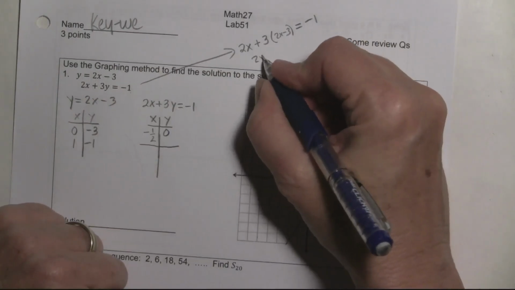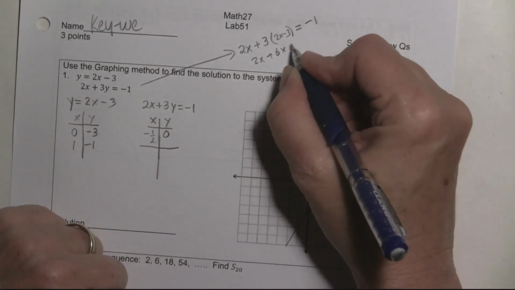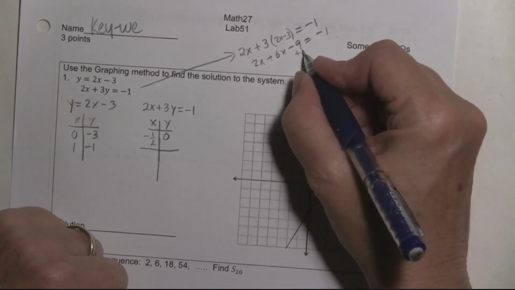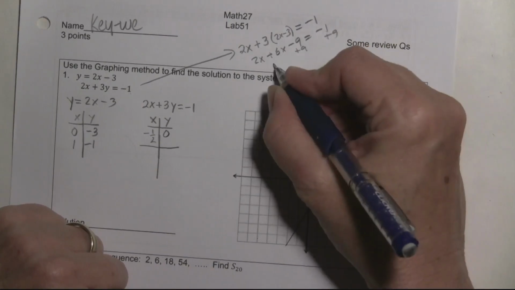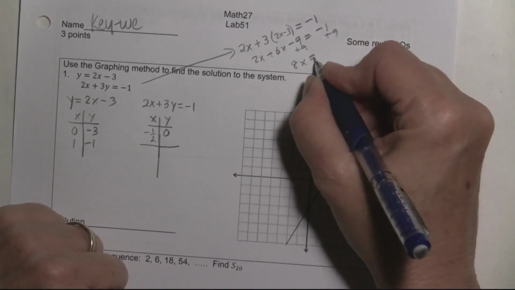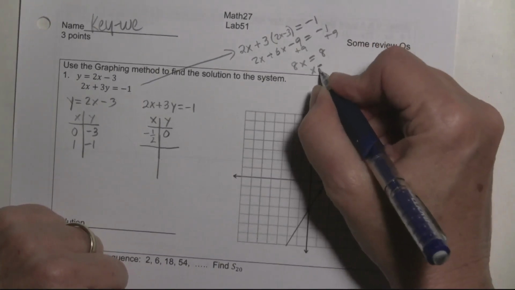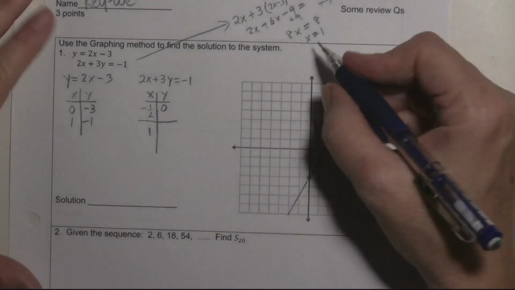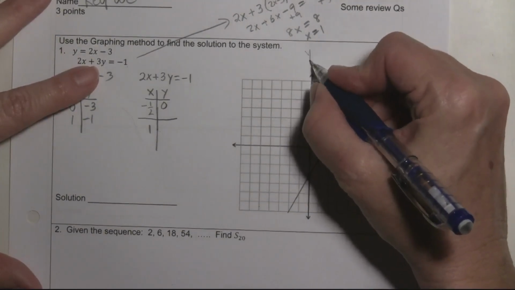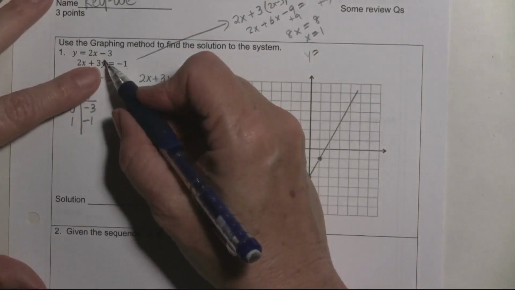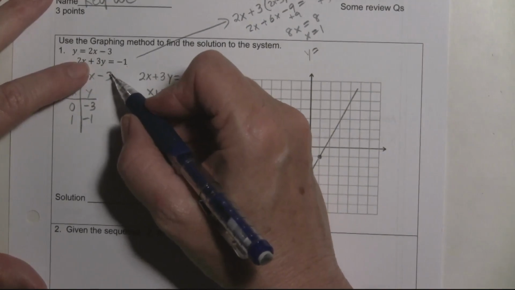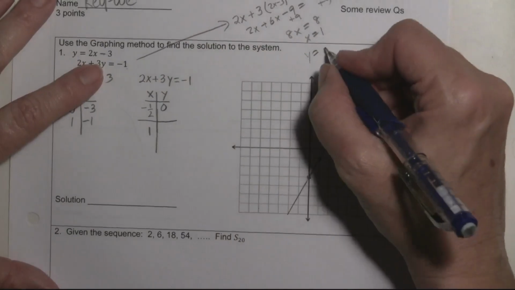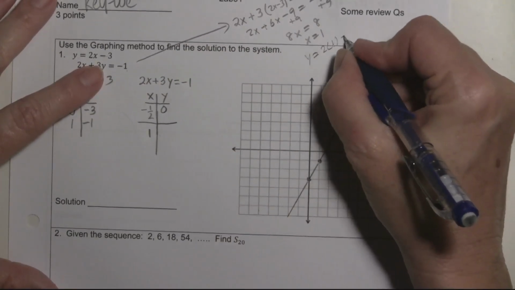So this is 2x plus 6x minus 9 equals -1. When I add 9 and combine like terms, I get 8x equals 8. So x is 1. And then I want to plug that in to find out what y is. So then y equals, and I'm right back here at this top equation. I could use the bottom equation too, but it's a little more difficult than the top equation for solving for y. It's 2 times 1 minus 3.